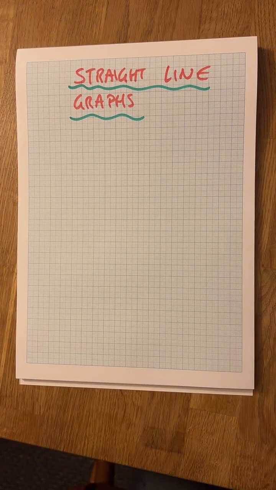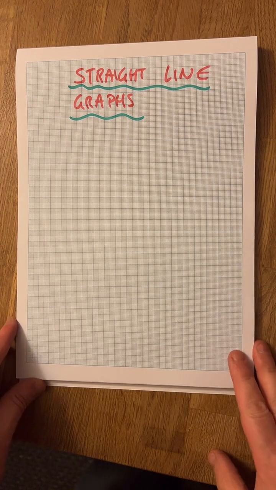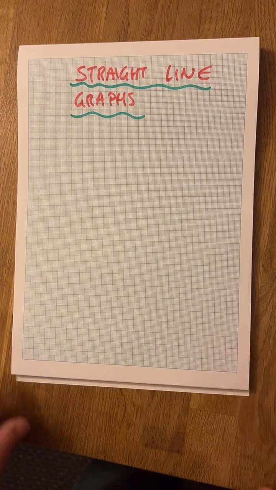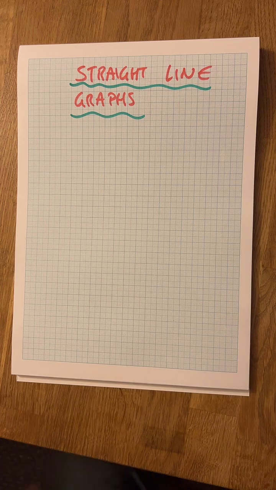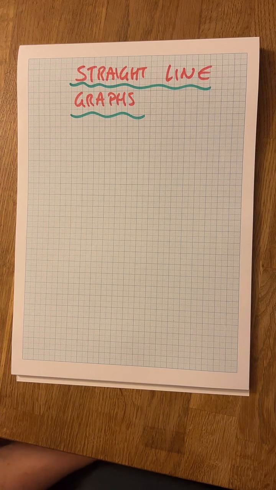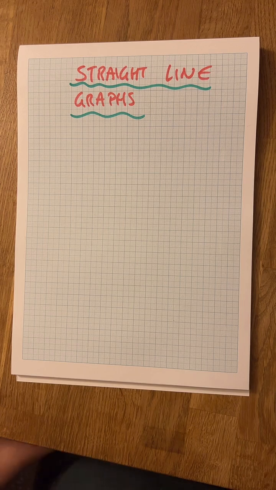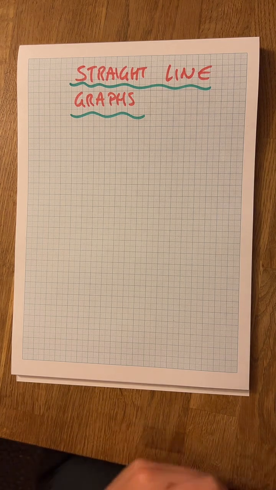Straight line graphs. I'm going to do some straight line graphs while I get my thing in there. You will do these in school, you'll do them everywhere. There's two reasons why I'm going to do straight line graphs. A is because they're graphs, and B, well, A is too good, so I don't need a B.